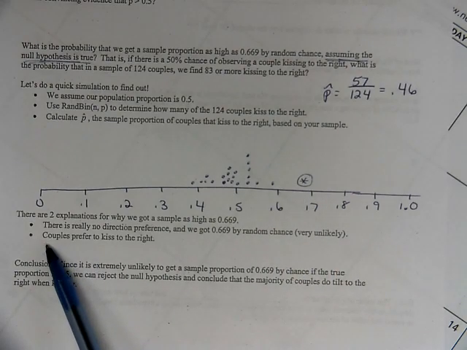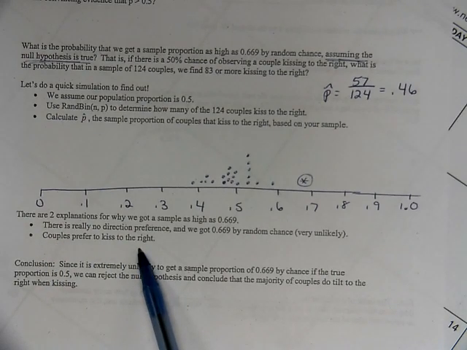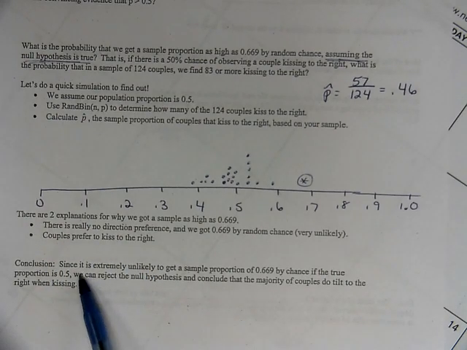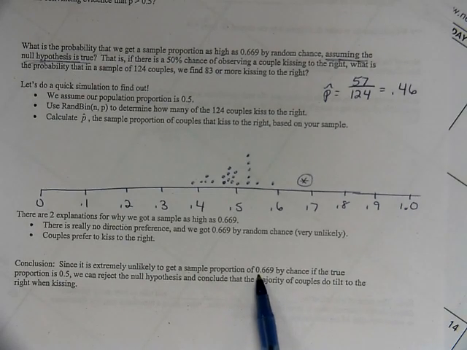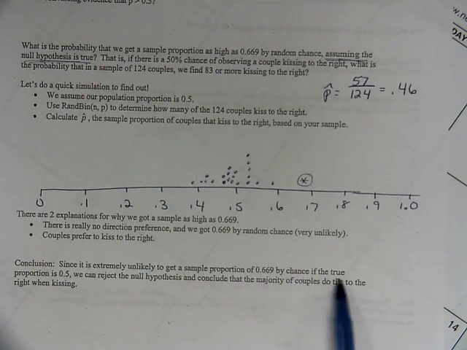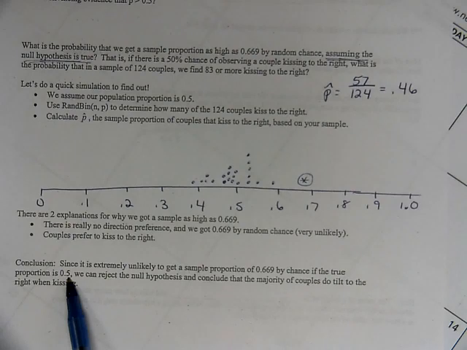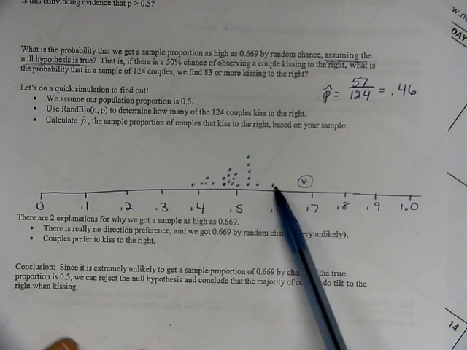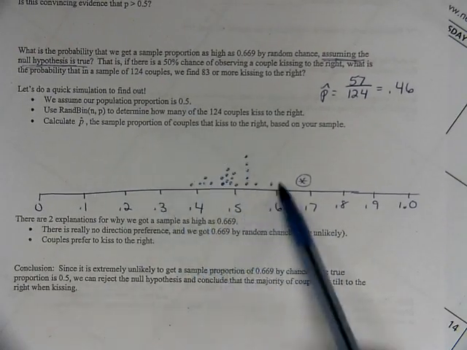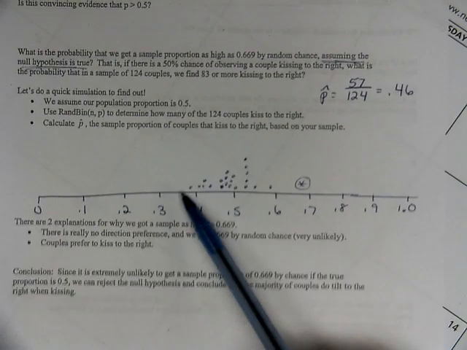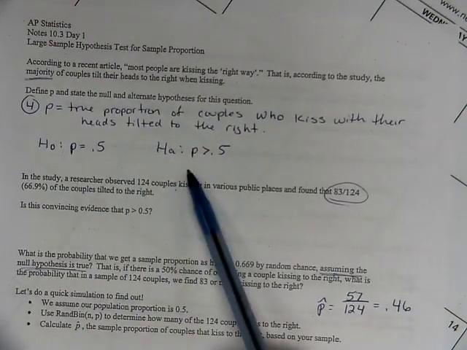Or the alternate hypothesis really is true and couples prefer to kiss to the right. So, since it's extremely unlikely to get a sample proportion of 0.669 by chance if the true proportion is 0.5, we end up rejecting our null hypothesis and concluding that the majority of couples actually do tilt their head to the right when they kiss. Because if the null hypothesis is true, we should get something way smaller. So we will reject this and go with this.